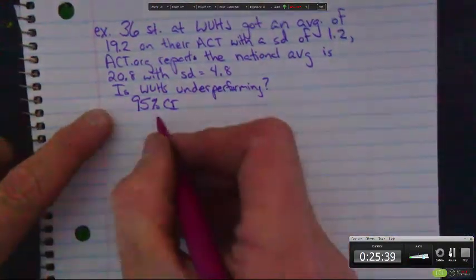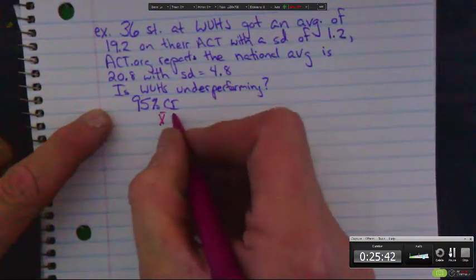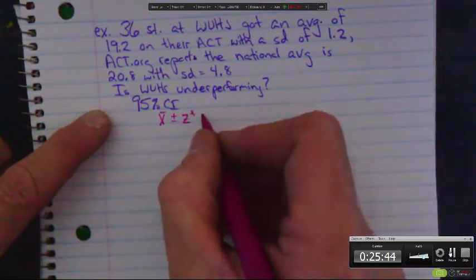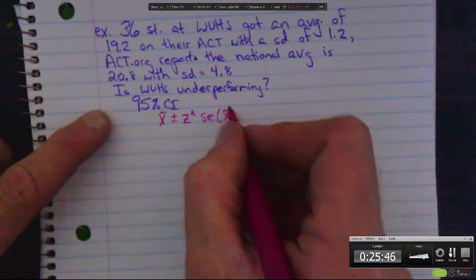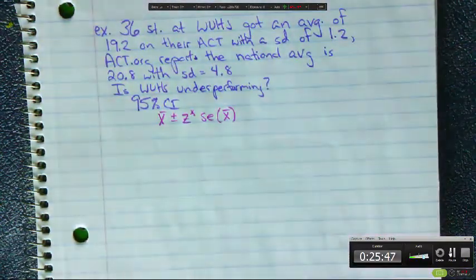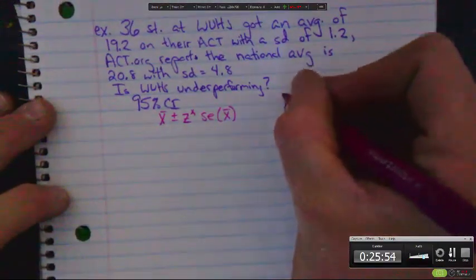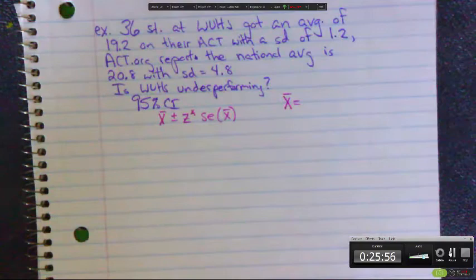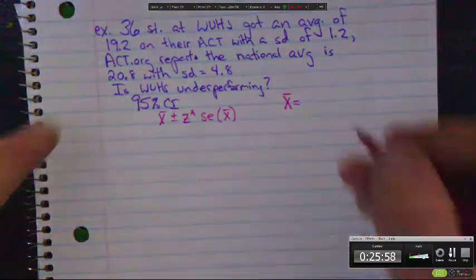We're going to create a confidence interval. We need to be able to fill in this information: sample mean, plus or minus z critical standard errors. The sample mean is given to us. What was the sample mean? 19.2.